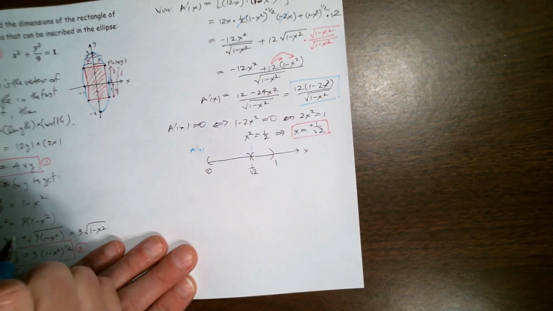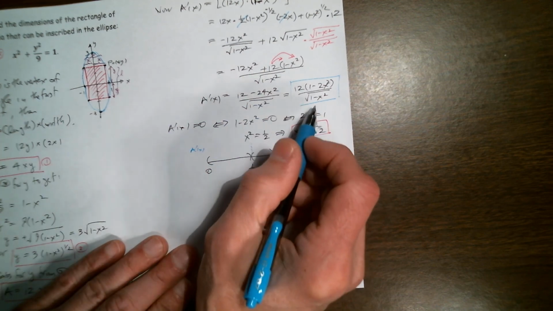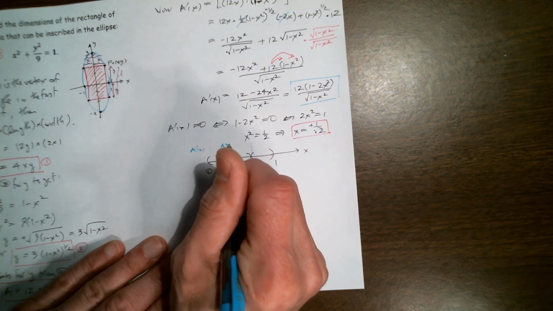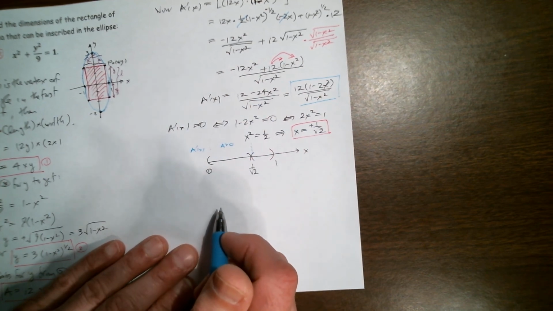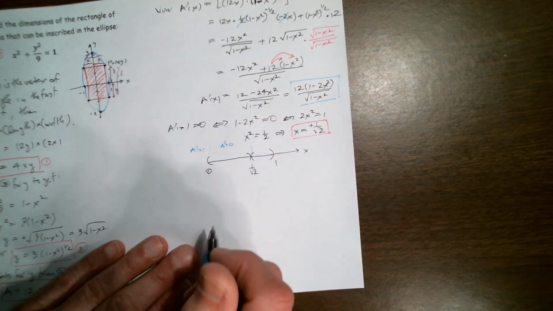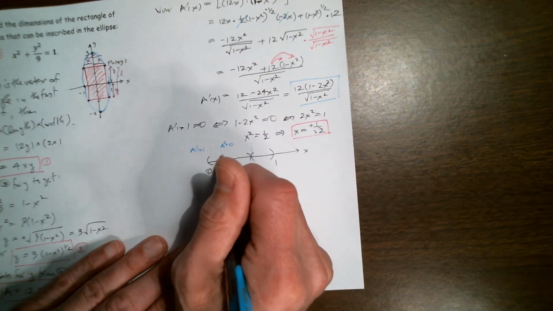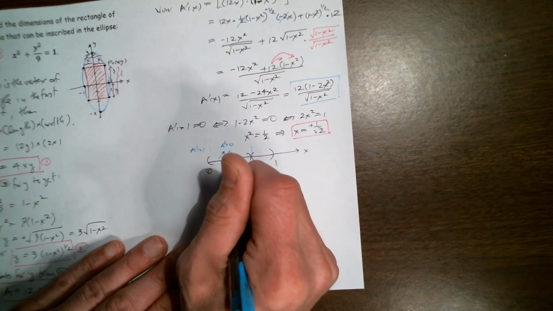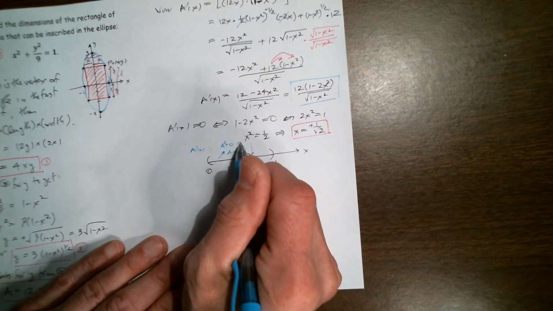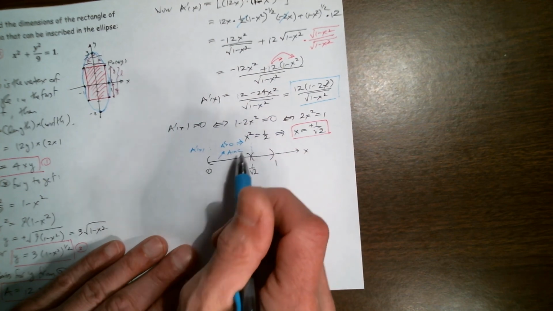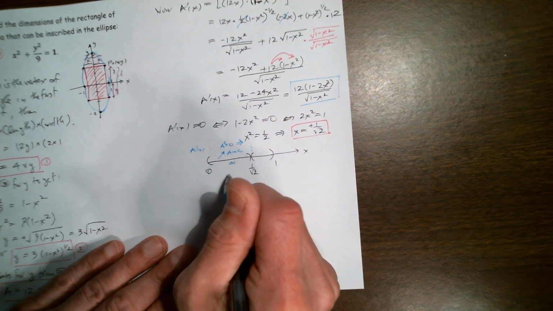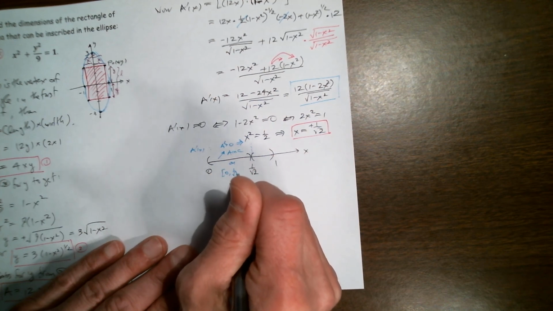The denominator is always positive, so the ratio of two positives is positive. So A prime is always positive here, which implies that the area function is increasing, because it always has positive slope on that interval, and so its graph is always rising. So the area is increasing on this interval from 0 to 1 over root 2.